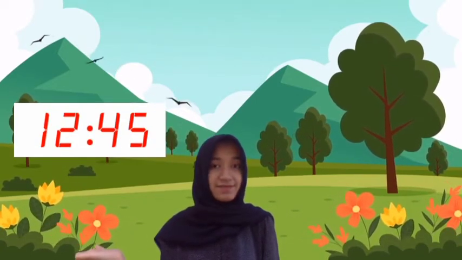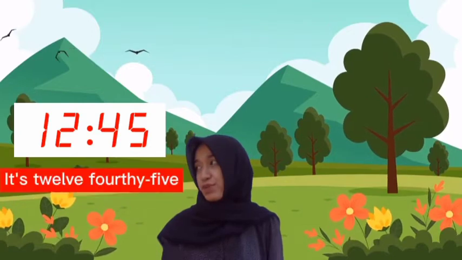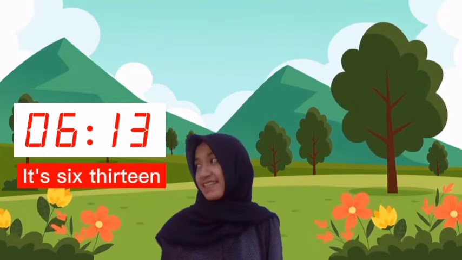Right? Cool. Now, this is how we say time using American style. So we simply say the hour followed by the minutes. For example, what time is it? It is 12:45. It's simpler, right? And number 2, what time is it? It is 6:30.